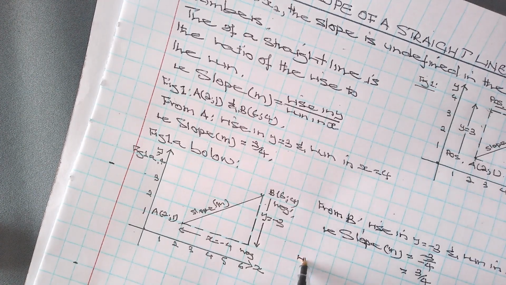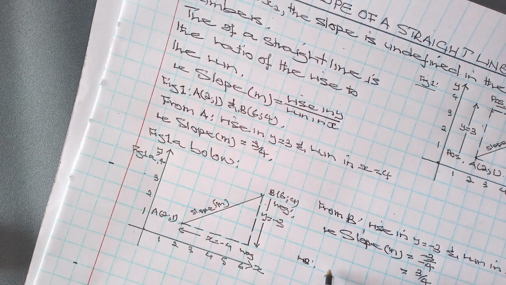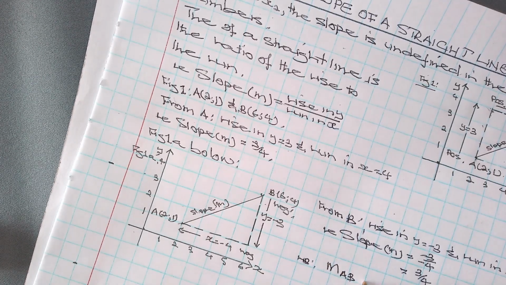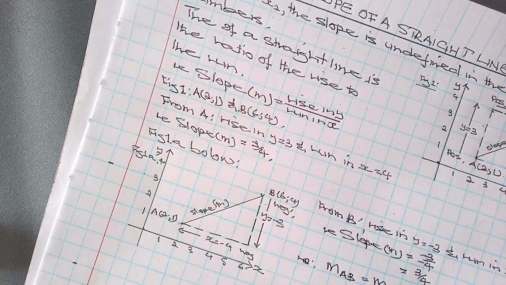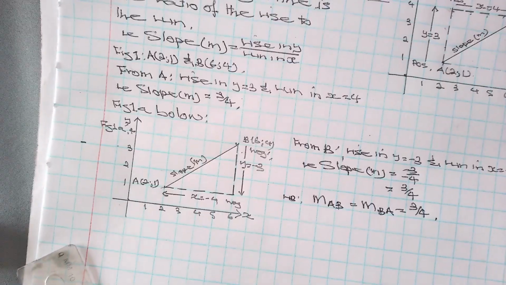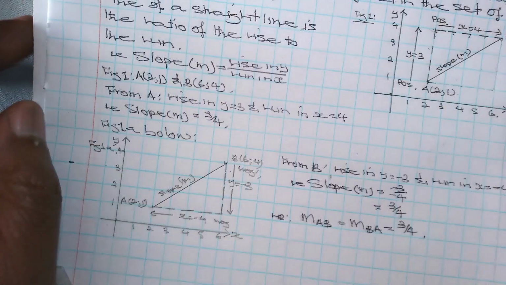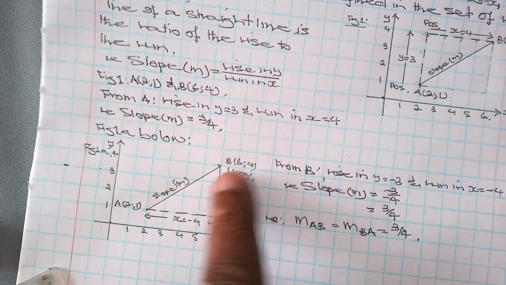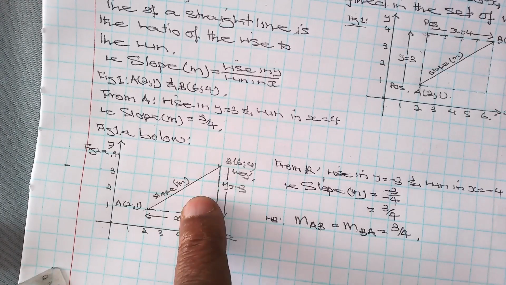Nota bene, note that m_AB is equal to m_BA, which equals 3 over 4. Whatever form you choose to make and the approach, it will be the same. It doesn't matter whether you start from A to B or from B to A.